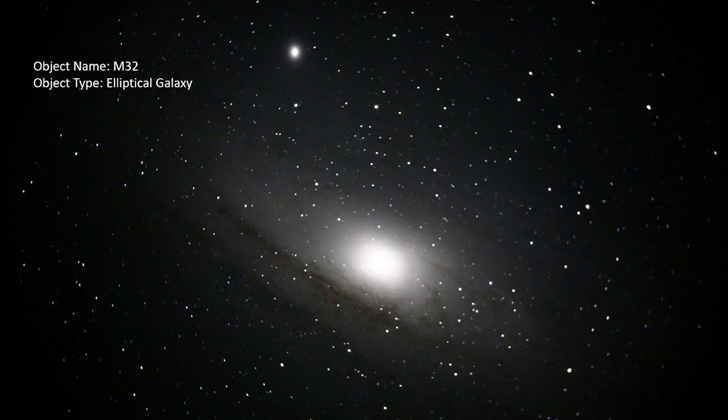So this one is actually a dwarf elliptical, a satellite of Andromeda, and it actually has a supermassive black hole, which I didn't know. So it has a very large black hole right in the middle, which is kind of unusual for that.